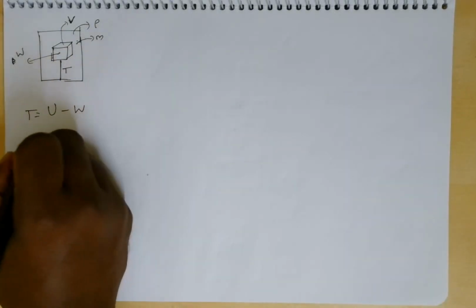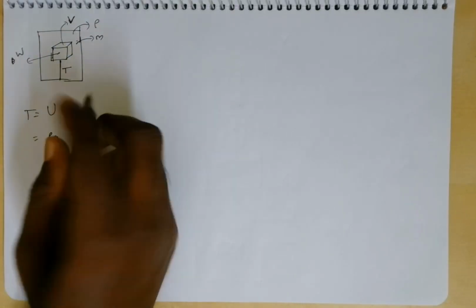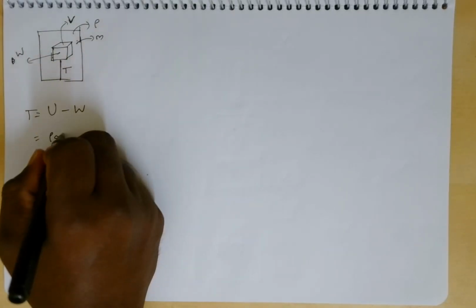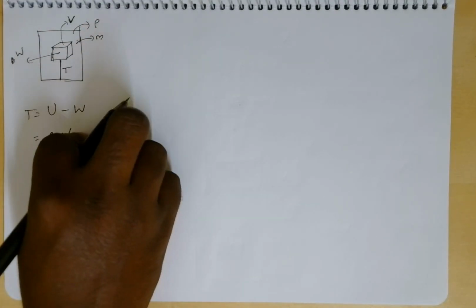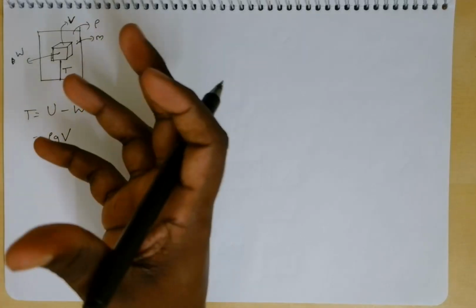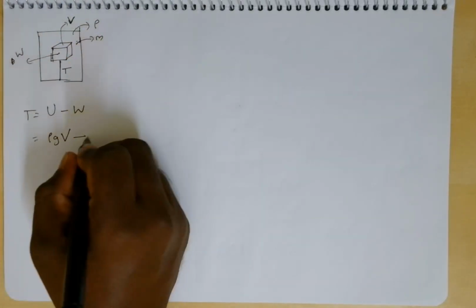Now upthrust depends on the density of the liquid, the acceleration due to gravity, and the volume of the cube. Why the volume of the cube? That much liquid you are displacing, minus the weight of the object.